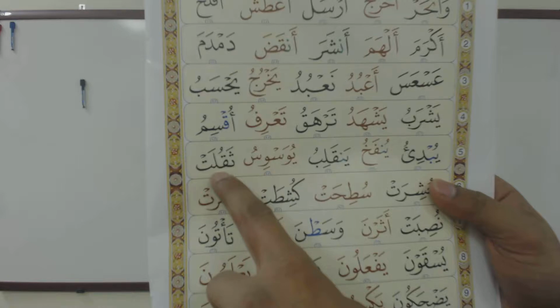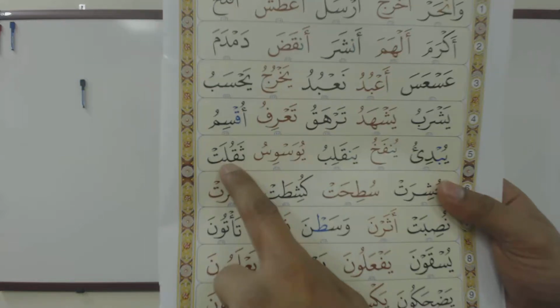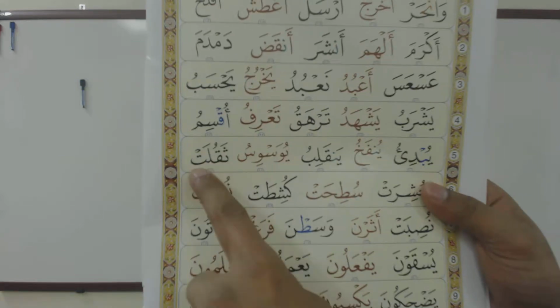5.5. Taqu. Taqu is the first two letters. What about the last two? What's on the third letter? La, right? Fatha, so la. Taqula. Don't pronounce the ta, just ta. Taqulat. Next.